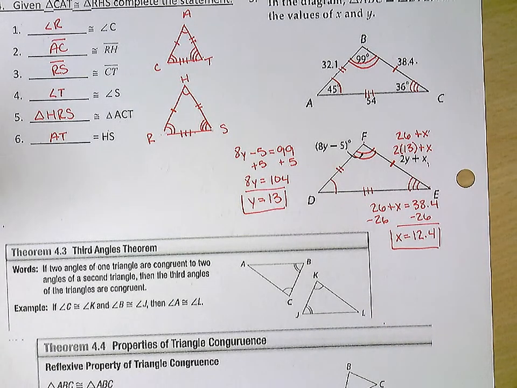So that's how you would use your congruency statement to figure out those values. Questions?